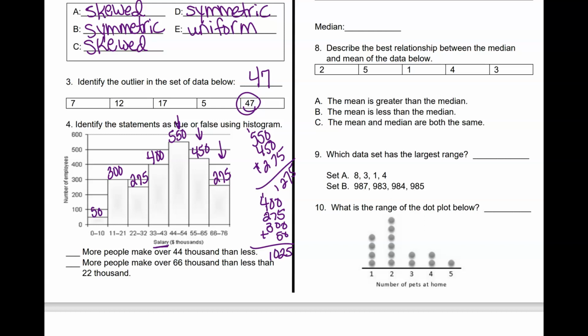So I get around 1,025. So more people make over 44,000 than less. That statement would be true. More people make over 66,000 than less than 22,000. All right, so 66,000, that is going to be 275. Less than 22,000, that would be 300 and the 50 right there, so 350. And then this one's 275, so this one is going to be false.